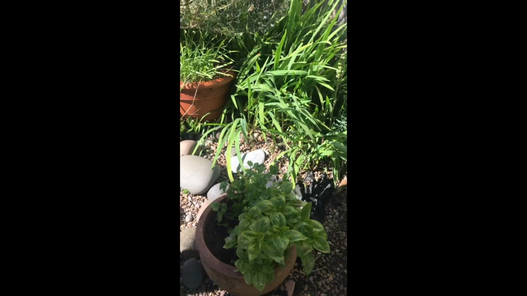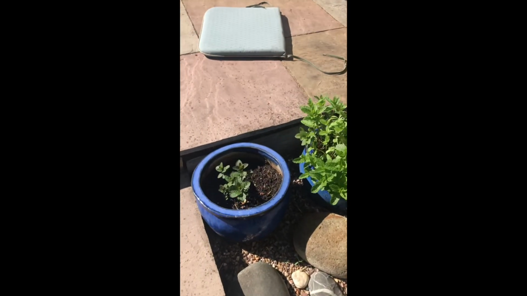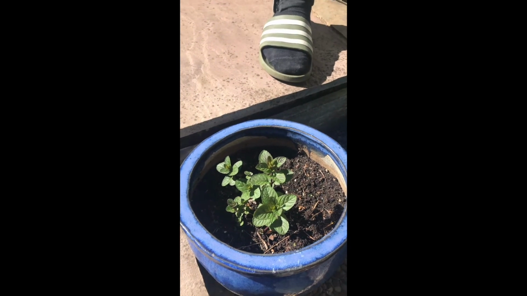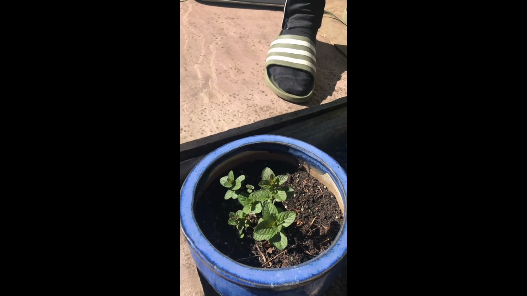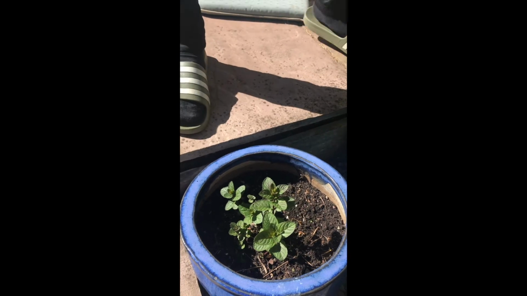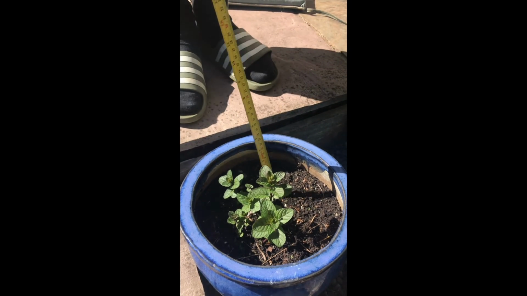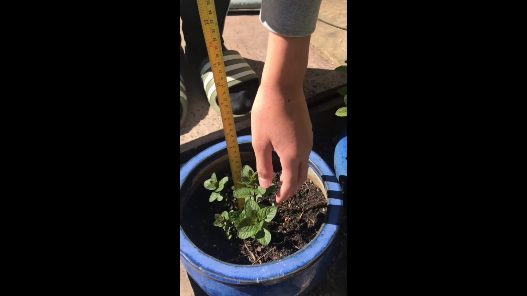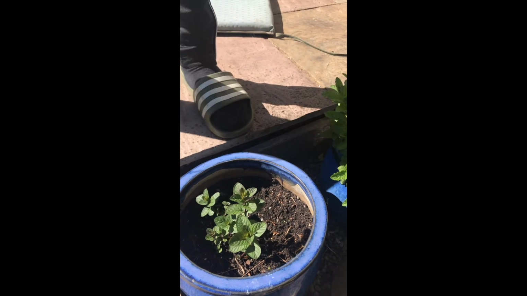And then we're going to move over to the mint plant, and it definitely looks a bit taller than it was last week. Sorry about all the noise in the background. So it's in this pot over here. So the mint last week was 8 centimeters tall. And today it's 12 centimeters.